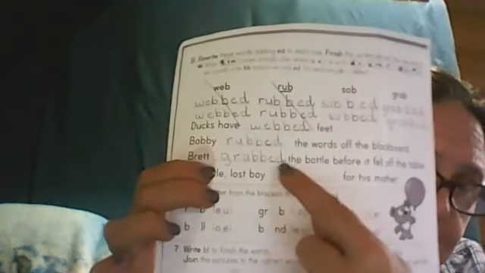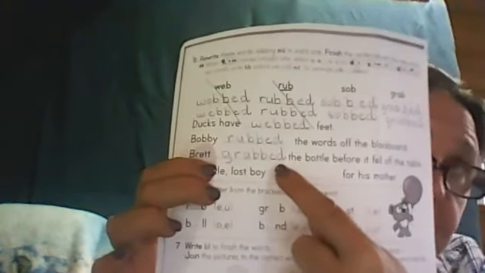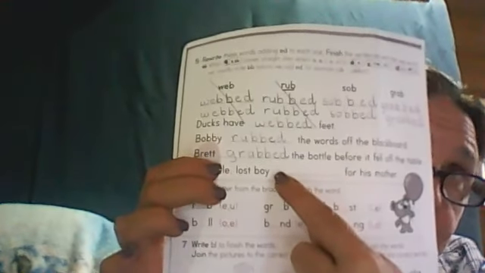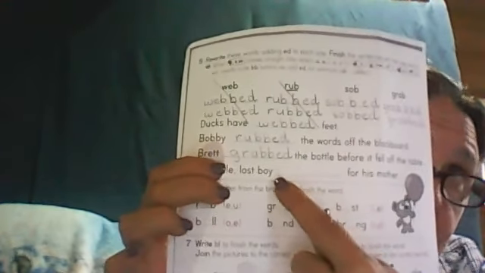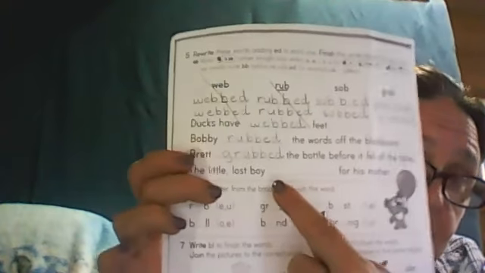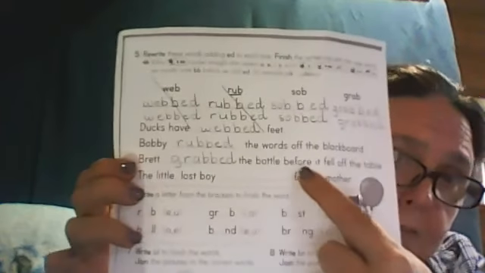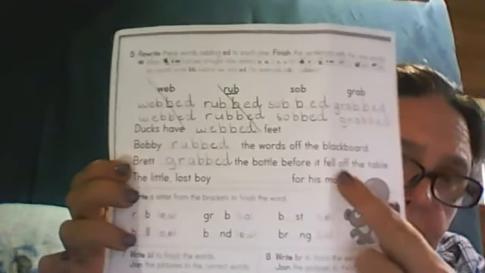With a D at the end, grabbed. And this says, Brett grabbed the bottle before it fell off the table.